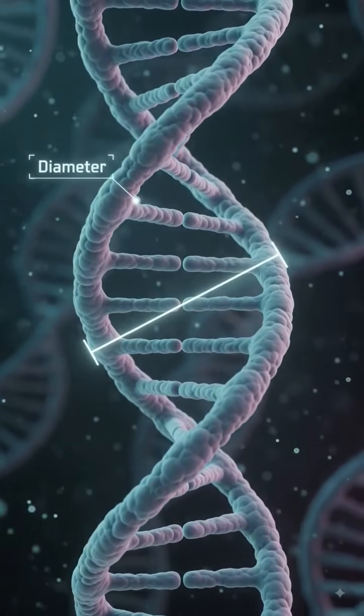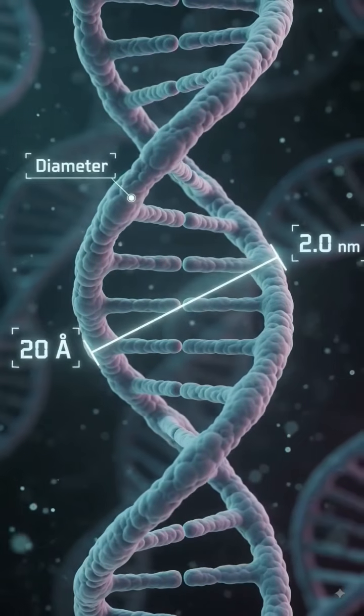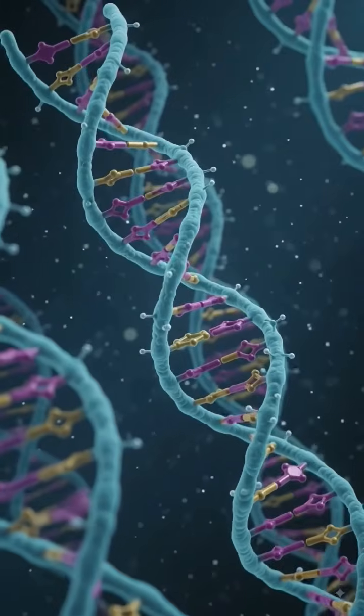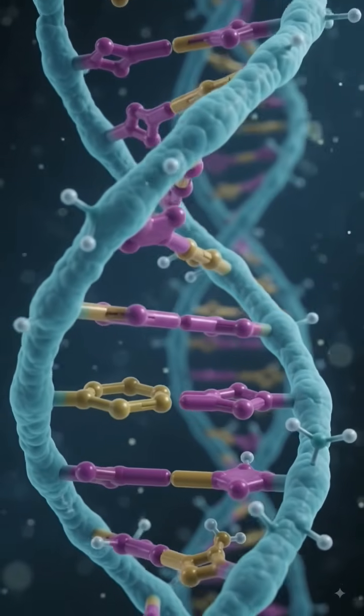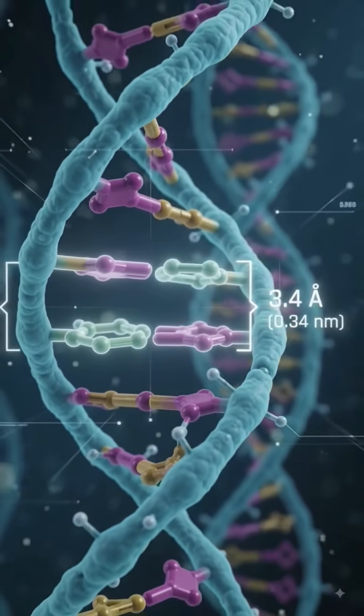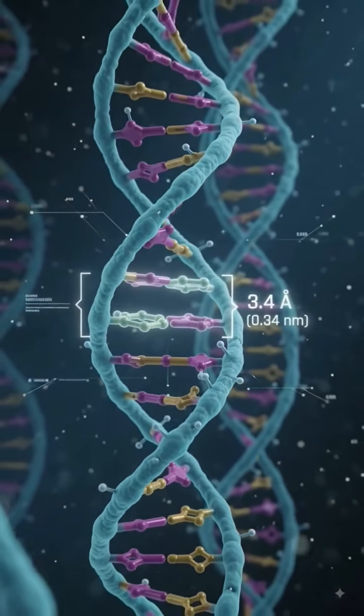The diameter of the helix is 20 angstroms, or 2 nanometers. Did you know that in DNA, each adjacent base pair is stacked exactly 3.4 angstroms apart? That's a tiny 0.34 nanometers.